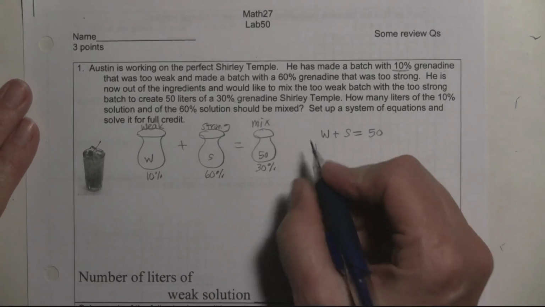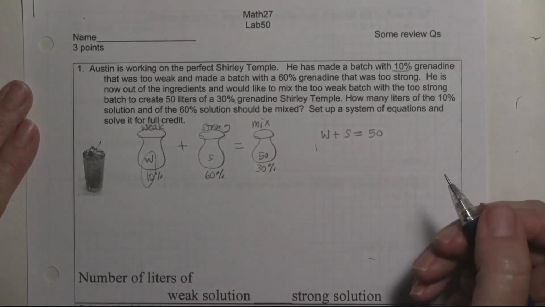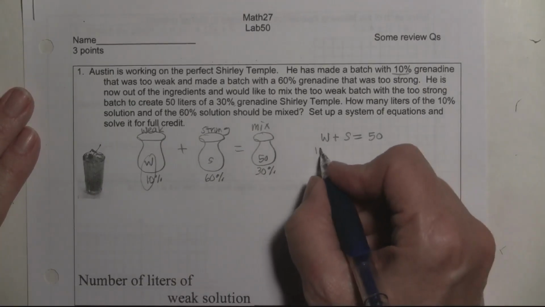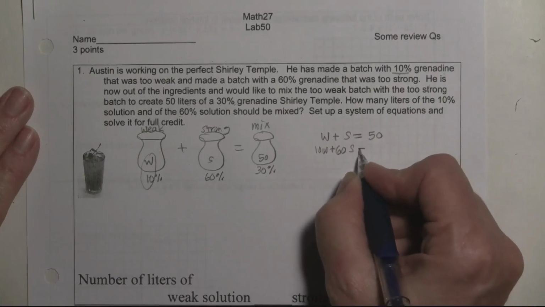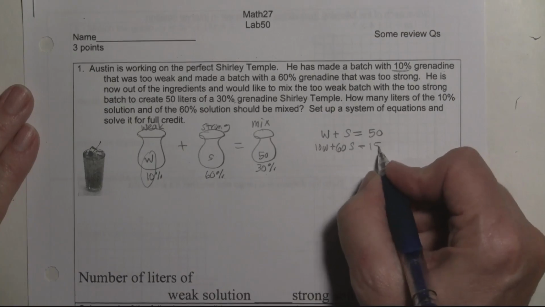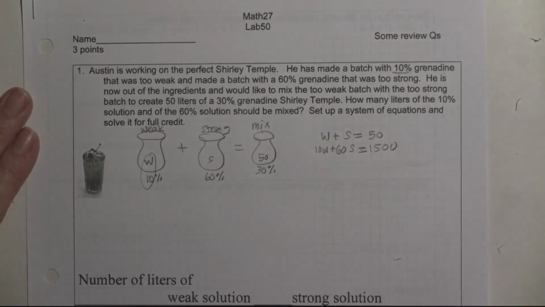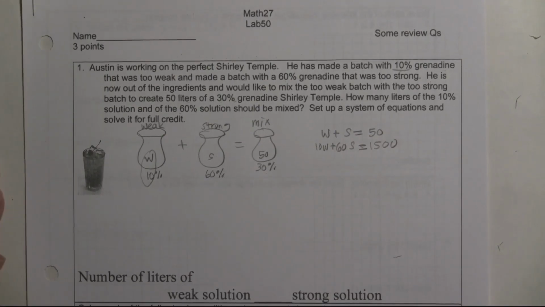Okay, so you multiply, remember, the inside and the outside of the beaker together. And since I'm multiplying by 100 on all of them, you can ignore the percentage sign. So this is 10W plus 60S equals 30 times 50, which is 1500. And that's the part that people normally forget to do, is they forget to multiply right there, the 30% times the 50.